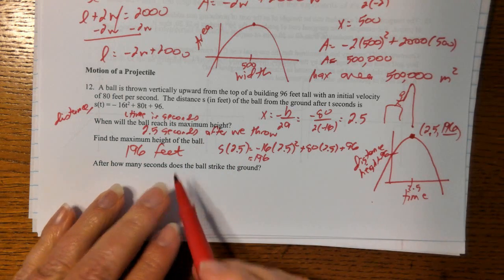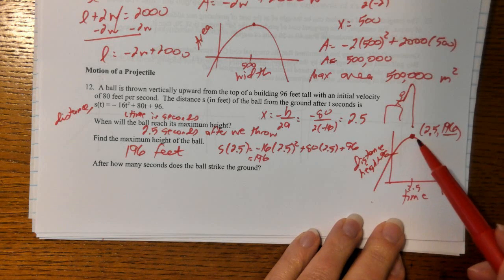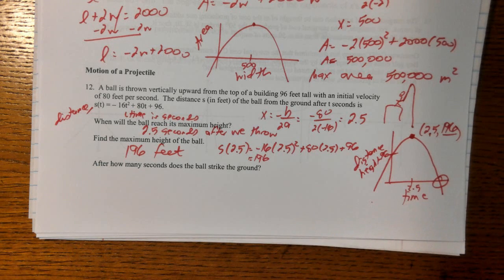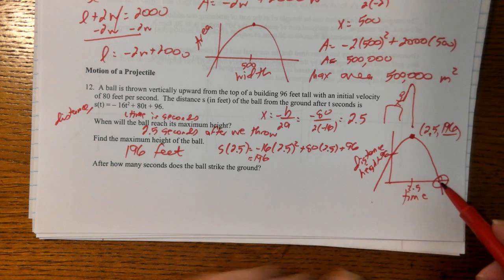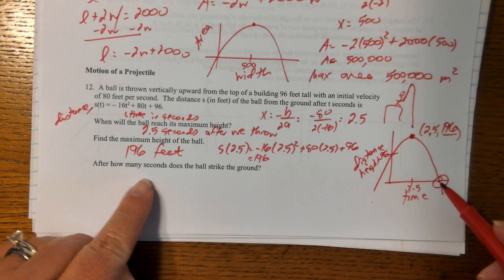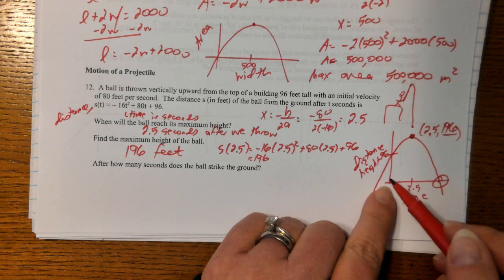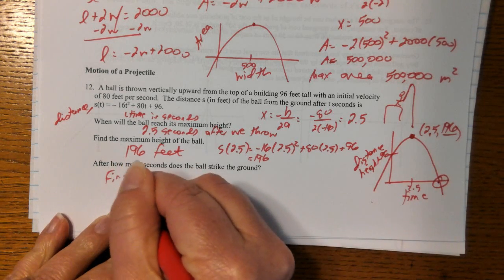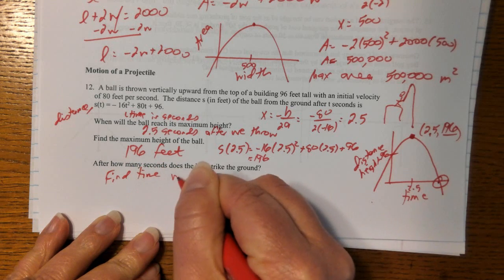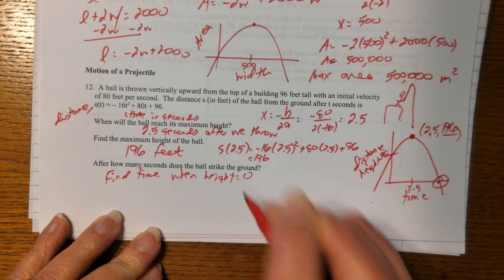And then the last part, after how many seconds does the ball strike the ground? Well, if this is the ball, it goes up for a while and then it falls, then that spot right there is where it hits the ground. Now, if you think about this point right here, we don't know what the time is. That's what they asked us to find, after how many seconds. So find the time. But when the ball hits the ground, can you agree that its height above the ground will be 0? So they want us to find the time when the height equals 0.